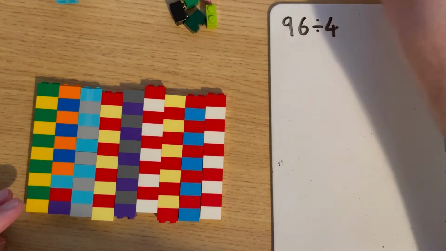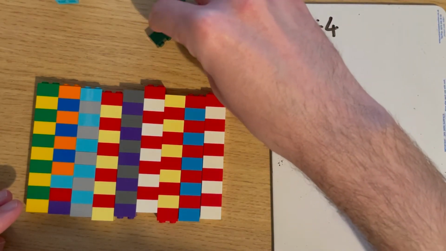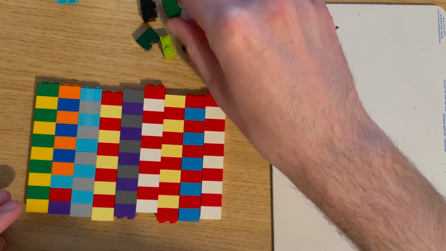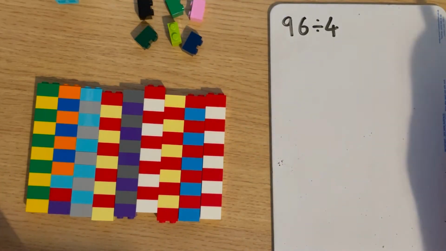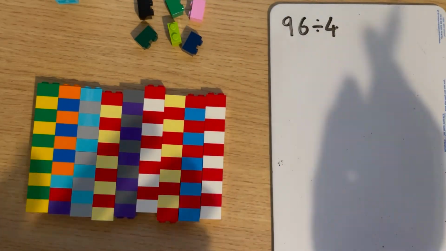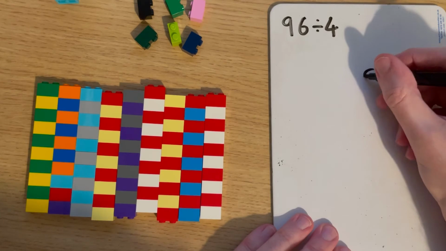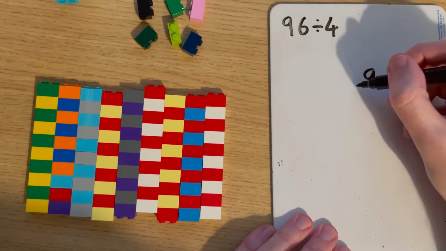So 10, 20, 30, 40, 50, 60, 70, 80, 90, 1, 2, 3, 4, 5, 6. How many times can I take a group of 4 away from 96 until I haven't got any left?